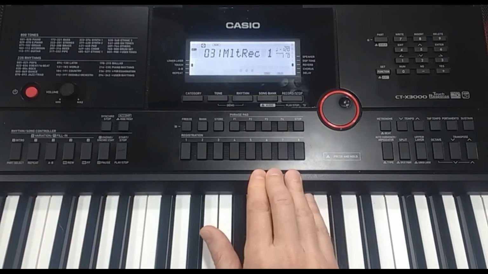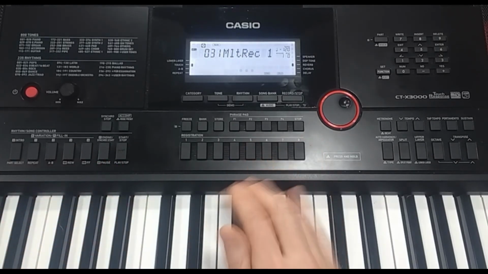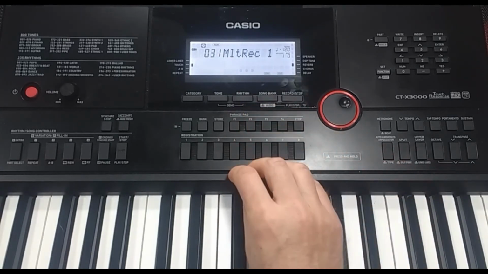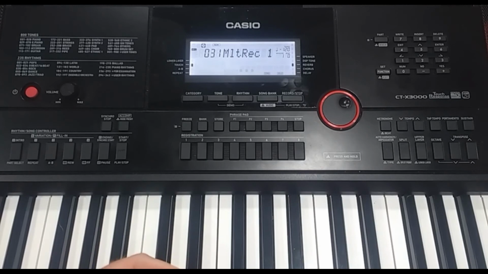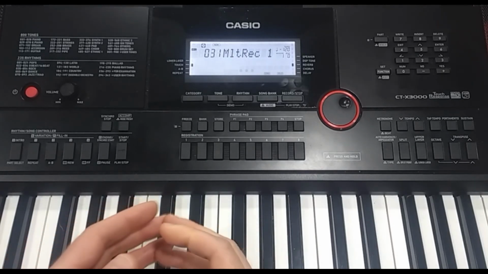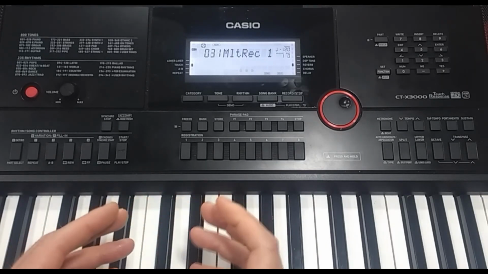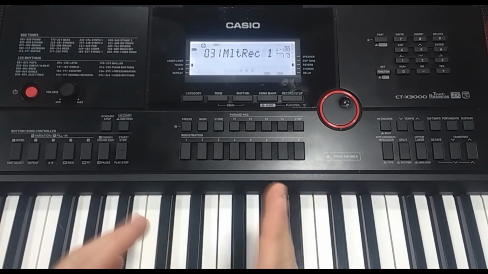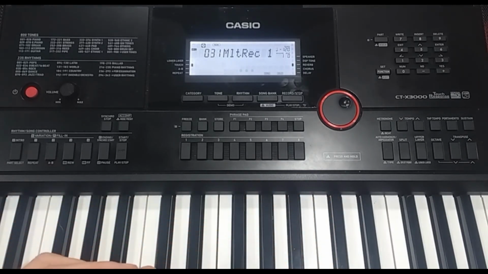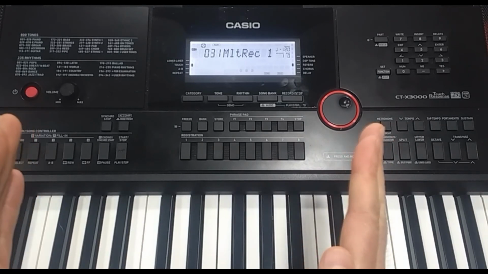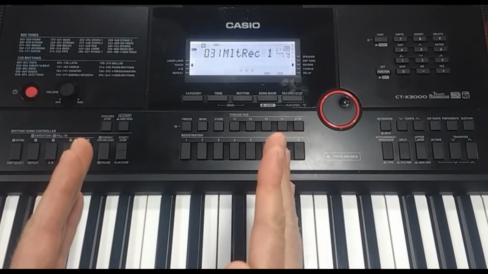Okay, so that's a quick way of getting into doing some multi-layered, multi-track recording. Now, of course, things don't always go to plan, so you can delete tracks. You can delete bars, you can copy bars, you can even edit single events in there as well. And you can also quantize, which is a way of improving your timing on the notes as well.